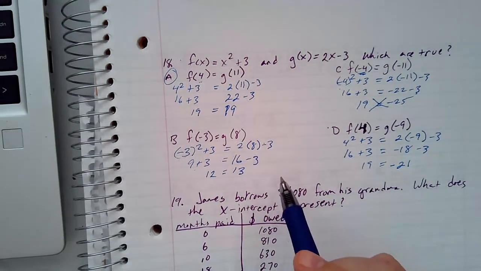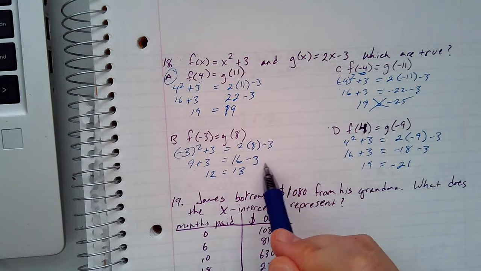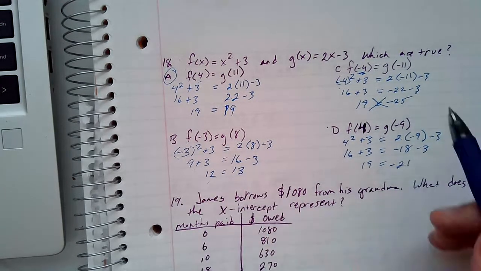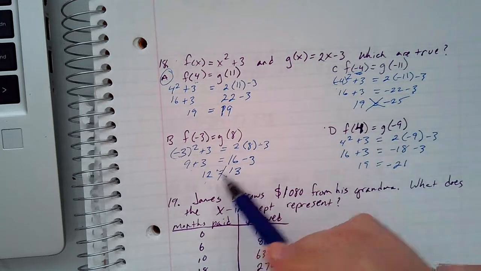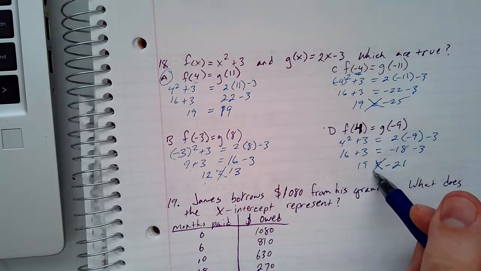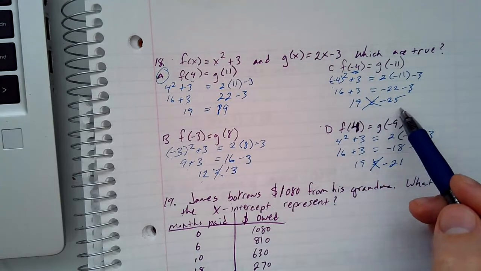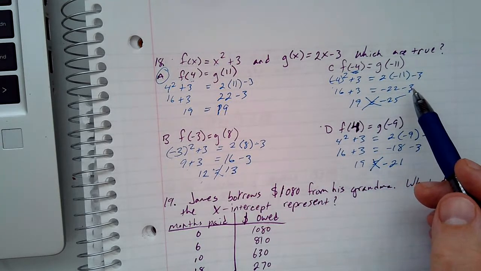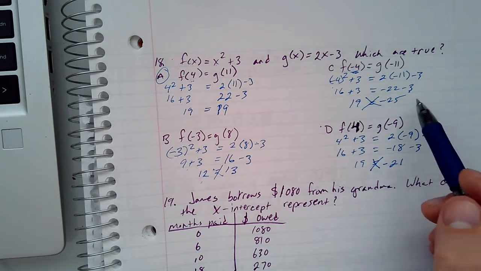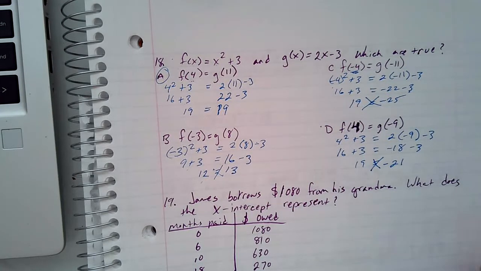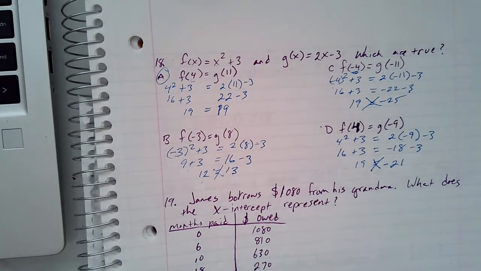Run through real quick and check on my work. 16 minus 3. Yep. 9 plus 3. Yep. That one's not true. And 16 plus 3 is 19. Yep. All right. So our answer is A.